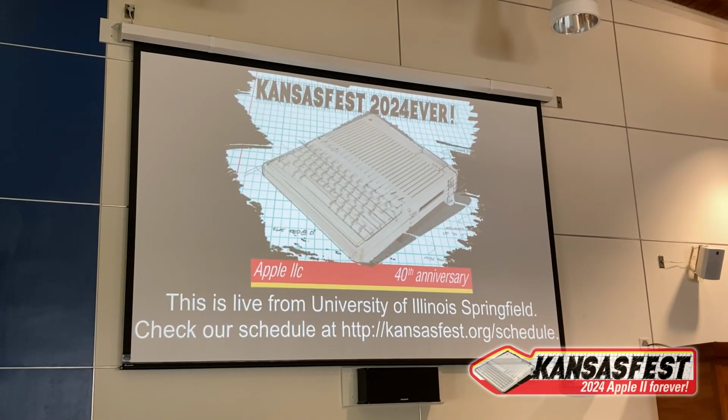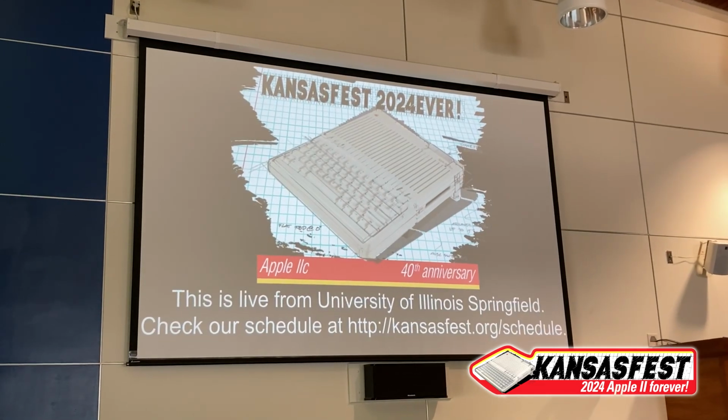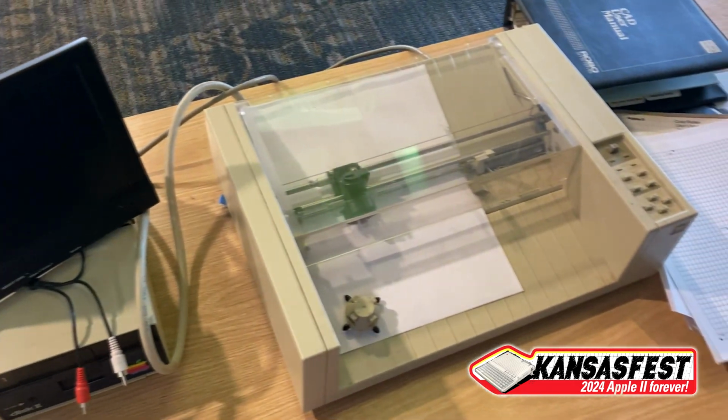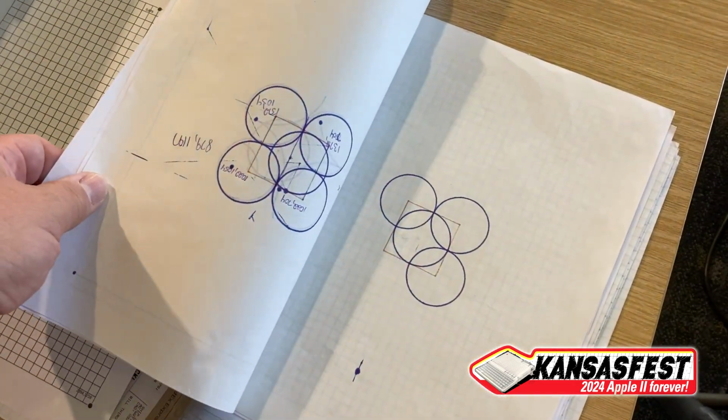Welcome to Thursday. Thursday started off with a really great series of panels, the first of which was Jordan Mechner of Prince of Persia and Karateka fame, followed by Kat, who was telling us all about the updates with her plotter project. She's been working like crazy hard on this.